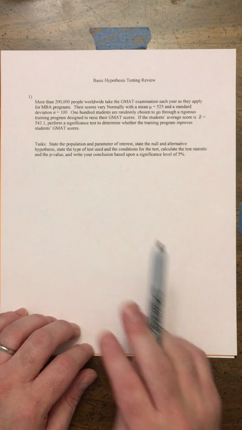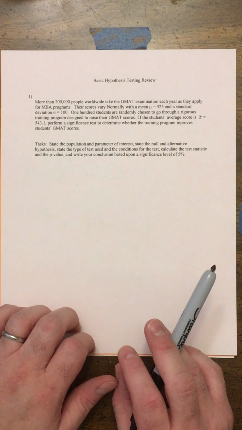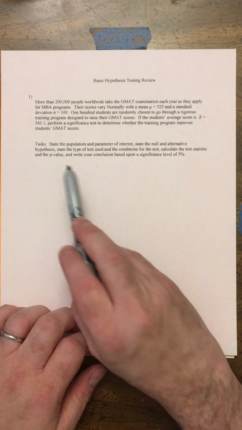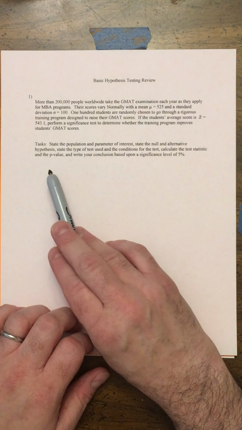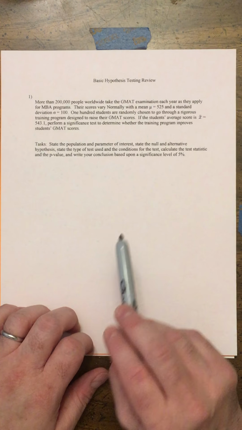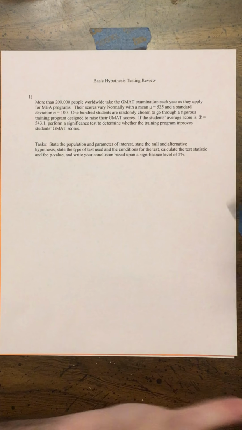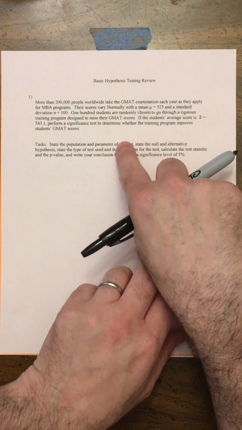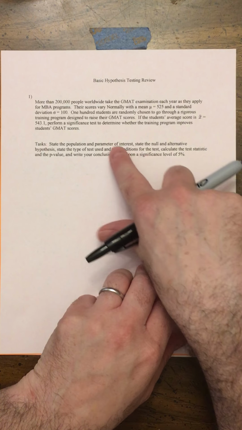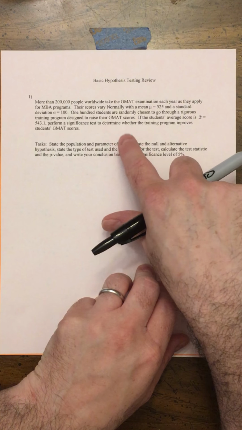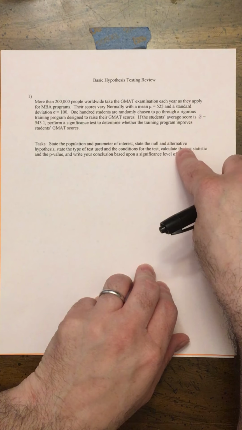So the task is to state the population and parameter of interest, state the null and alternative hypotheses, state the type of test used and the conditions for the test, calculate the test statistic and the p-value, and write your conclusion based on an alpha level of 5%. Now, before you do anything else, this is really what you should be doing on every single hypothesis test. You should always be doing every one of these things in this list.